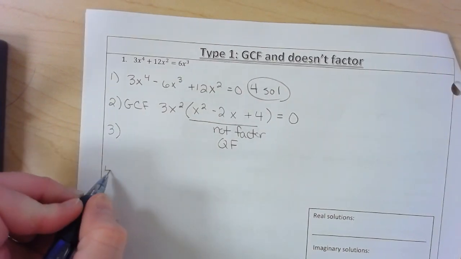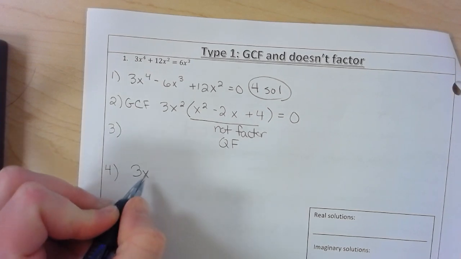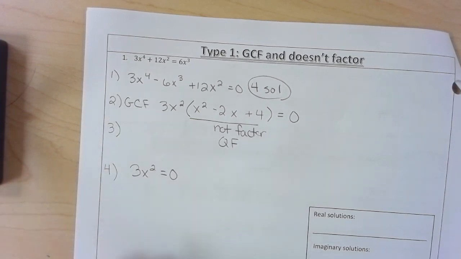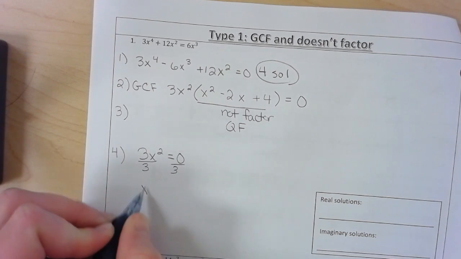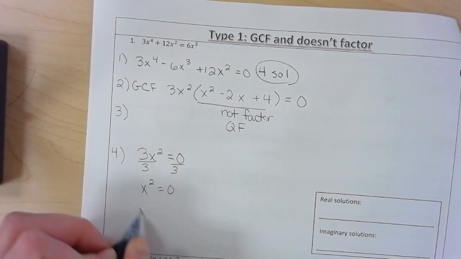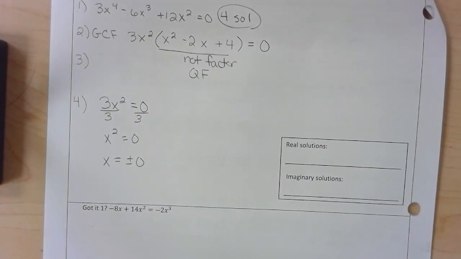Step 4 is to solve. So the first item that we factored is 3x squared. That needs to get set equal to 0. Let's divide each side by 3. So we get x squared equals 0. Take the square root of 0. We get technically plus and minus 0, which I know is just 0. But at least we can see 2 of our solutions are 0.